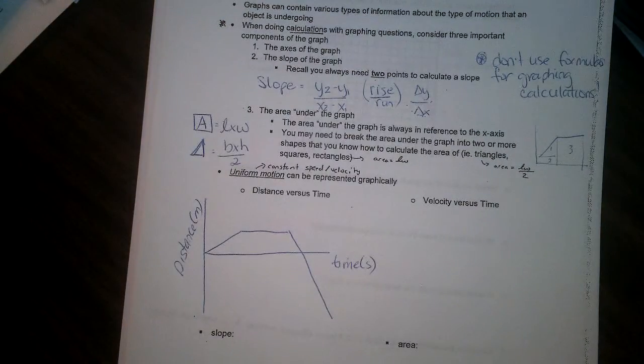How do we calculate distance? Look back in your notes if you have to. It's the sum, right? Of all the different distances that you walk, it's the sum of it.